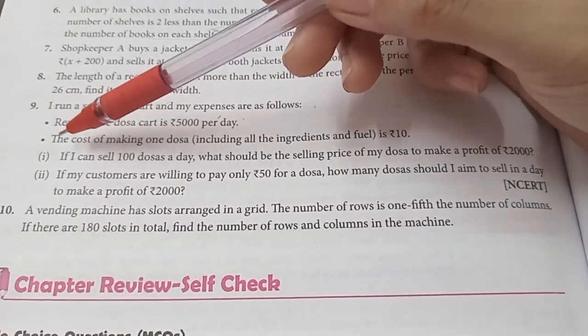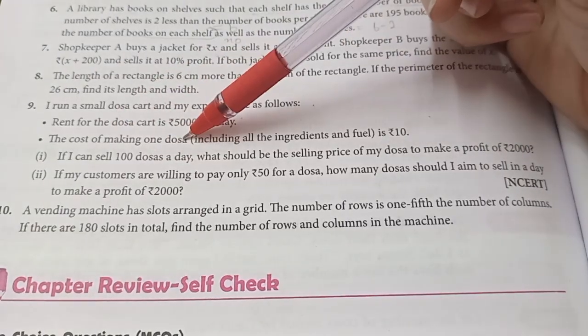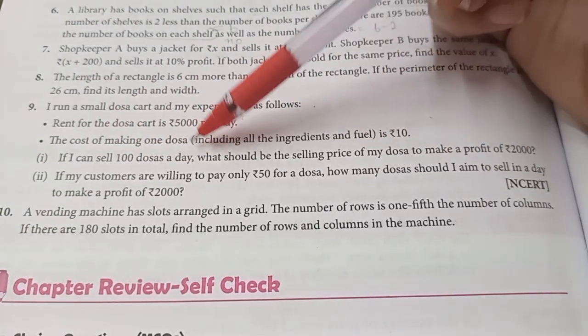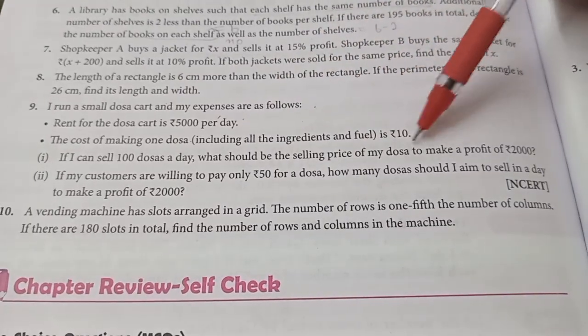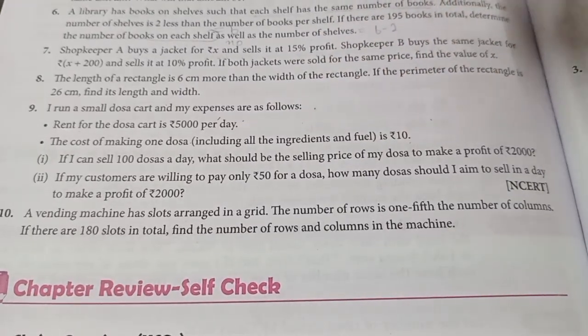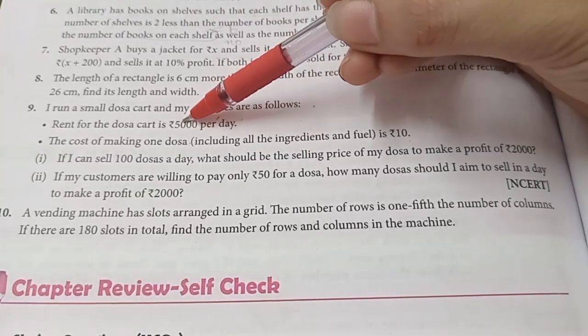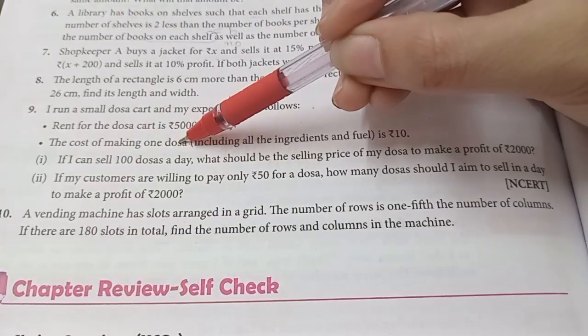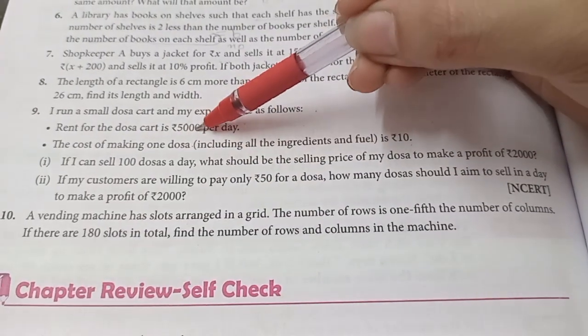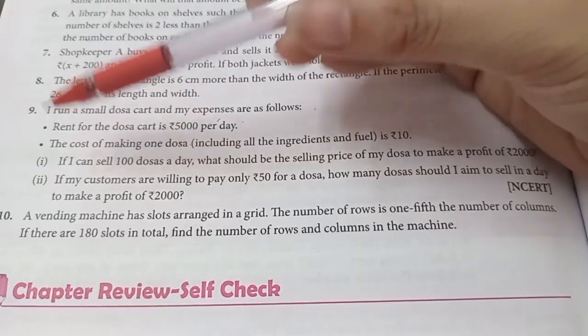Second, what is given? The cost of making one dosa. So the cost price of one dosa is also given, including all the ingredients and the fuel. It is rupees 10. So two things were given. First, the rent, which is fixed for each and every day, and second, the cost price of one dosa. Both things are fixed. Now according to this, they have asked you some questions.